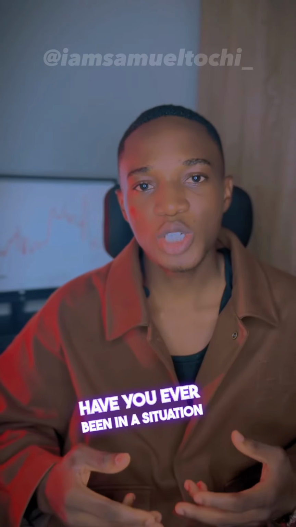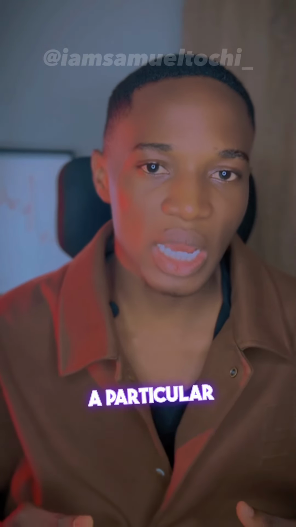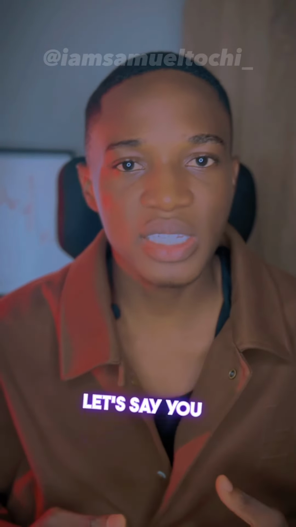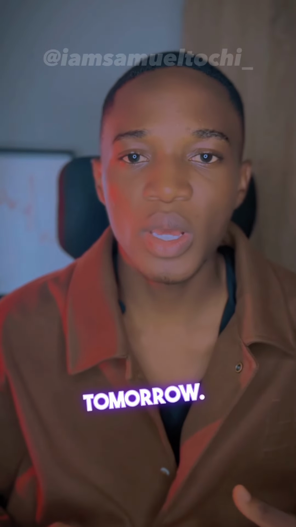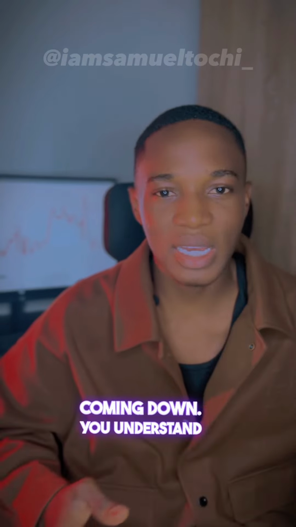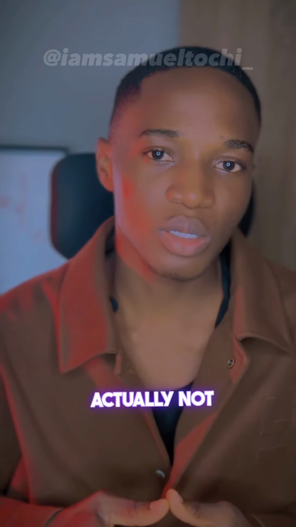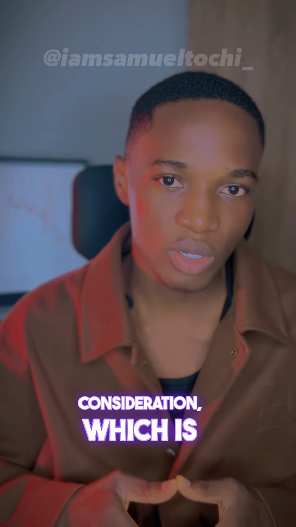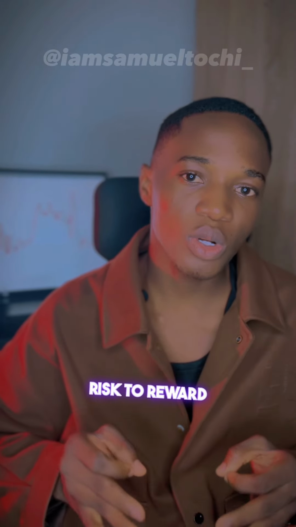Have you ever been in a situation whereby you are trading a particular account? Today you are making profit. Let's say you make profit today, you make profit tomorrow. The next day you blow everything. It's just going up, coming down. You understand all the ups and downs. There is one thing you are actually not putting into consideration, which is risk to reward ratio.